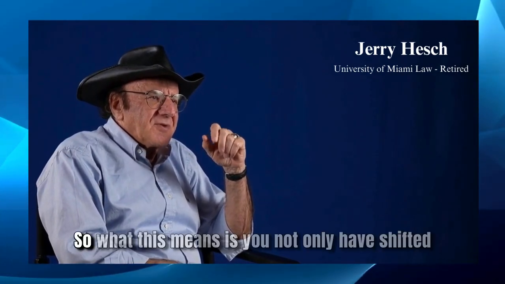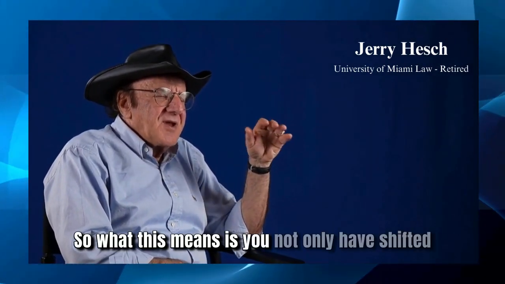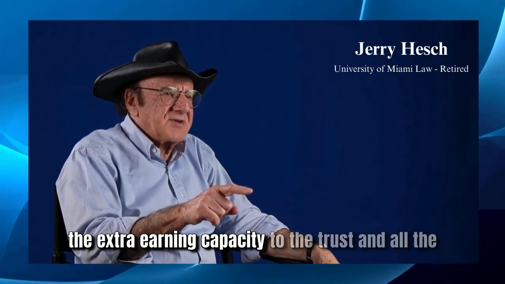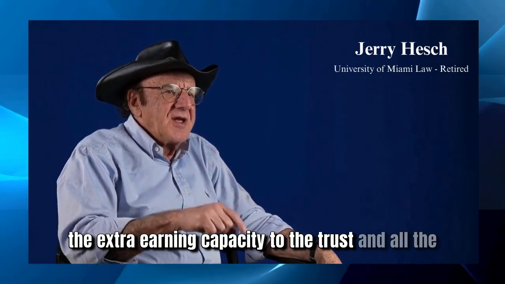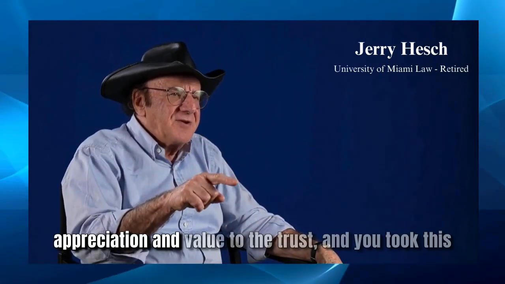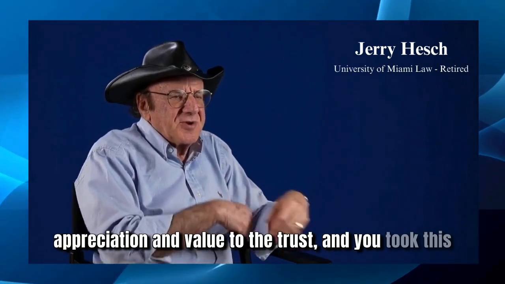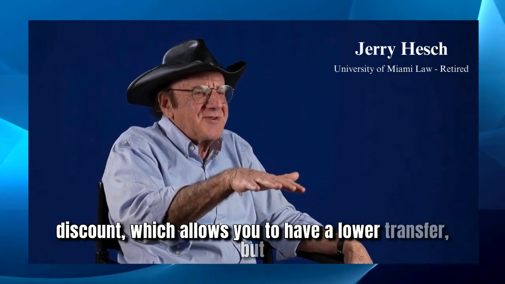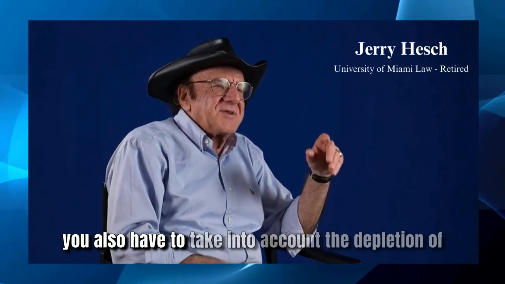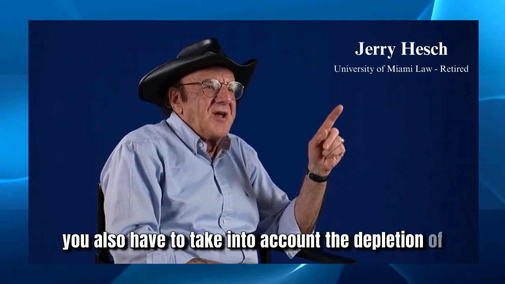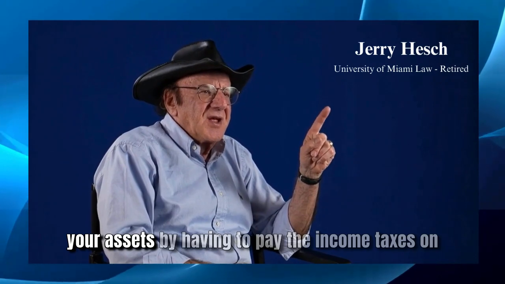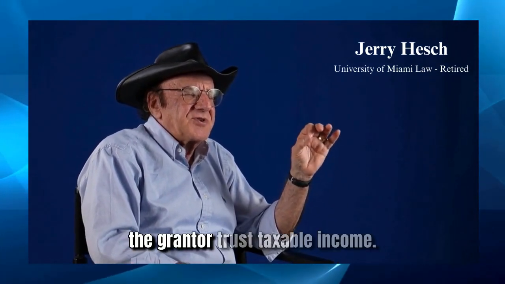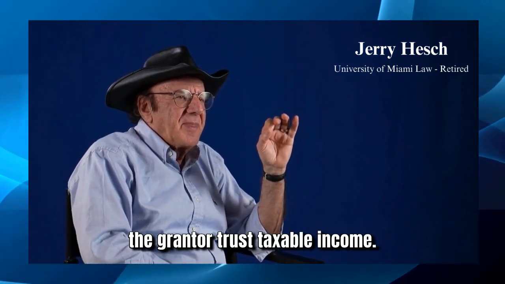So what this means is you not only have shifted the extra earning capacity and all the appreciation in value to the trust, and you took this discount, which allows you to have a lower transfer, but you also have to take into account the depletion of your assets by having to pay the income taxes on the grantor trust's taxable income.